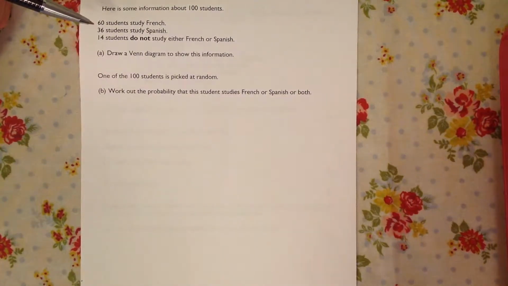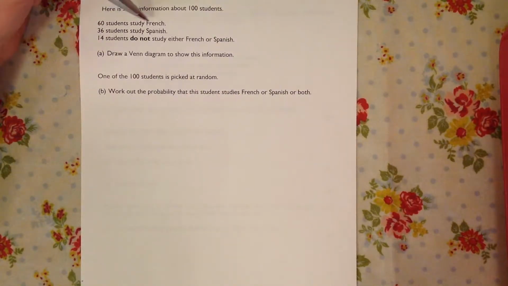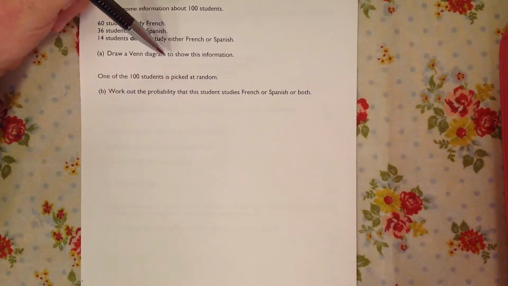We're going to start with a relatively easy one and we'll build up to something a bit more complicated. Here is some information about 100 students. 60 of them study French, 36 Spanish, 14 don't study French or Spanish. Draw a Venn diagram to show this information.